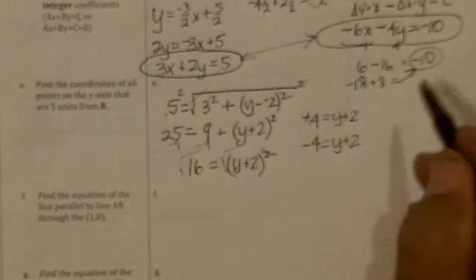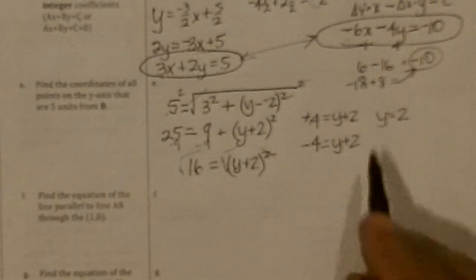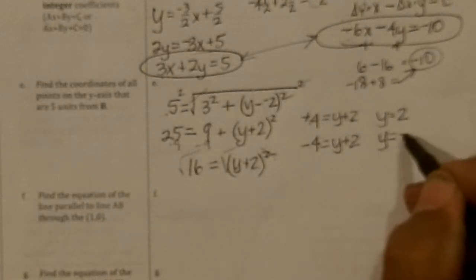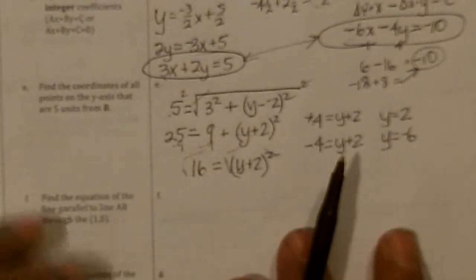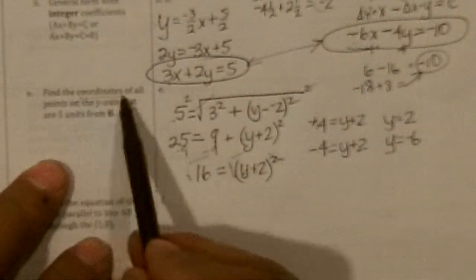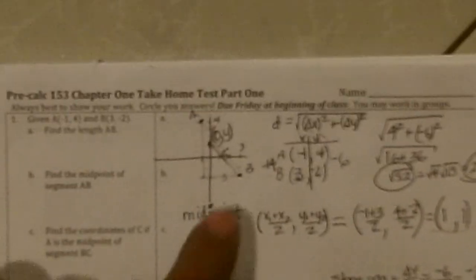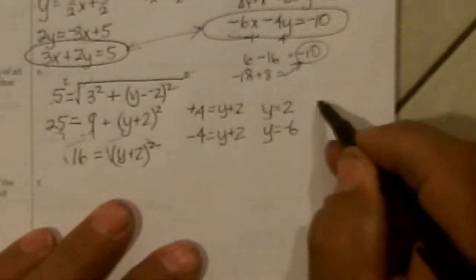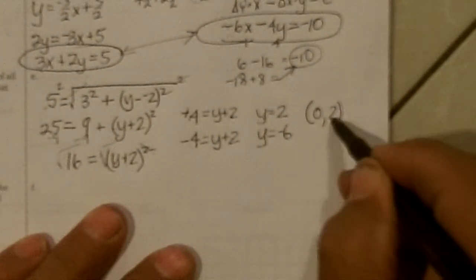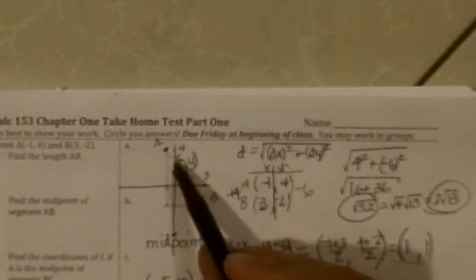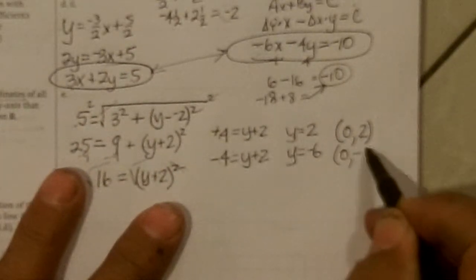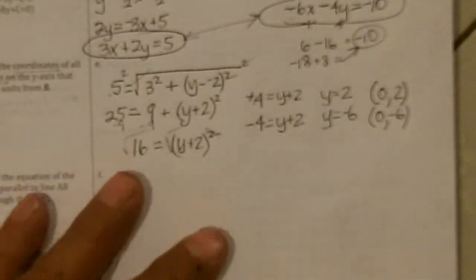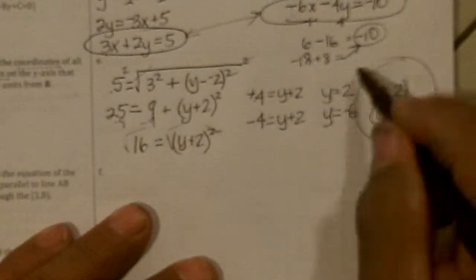So if I subtract 2 from both sides, I get y equals 2, or y equals negative 6. But y equals 2 is a horizontal line. I need to write the coordinates of the points. The points were on the y-axis, 0 and something. So I have to finish this by saying the points are 0 when y is 2, that's one place. That's (0, 2) up here, that's 5 away. And then the other place is (0, negative 6). That's the answer.